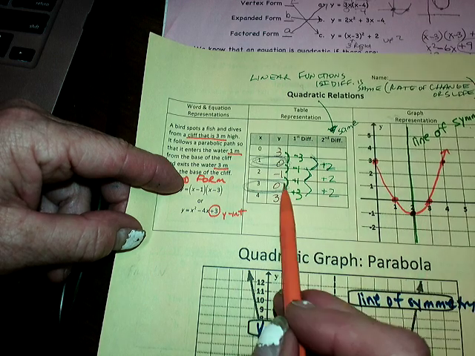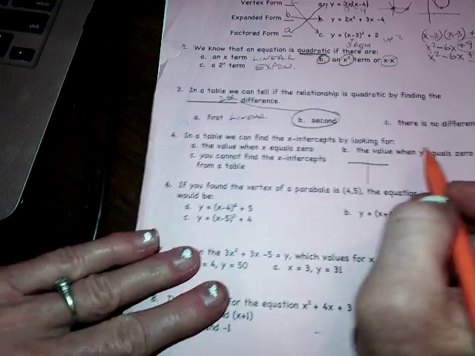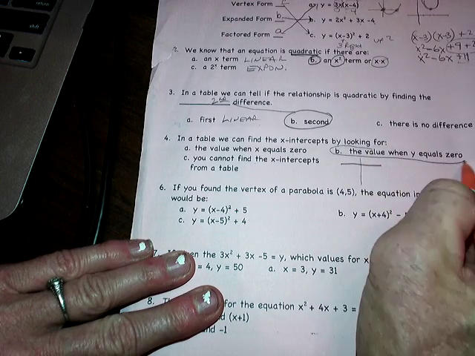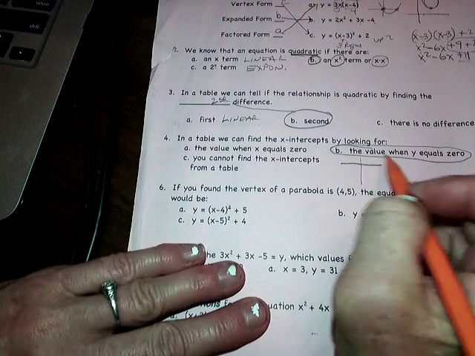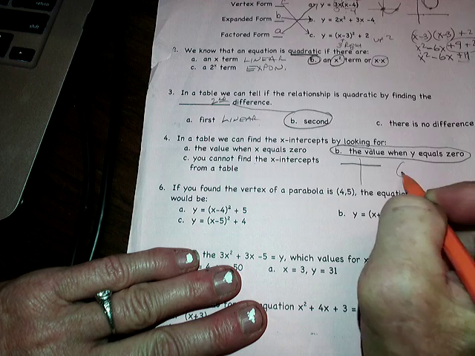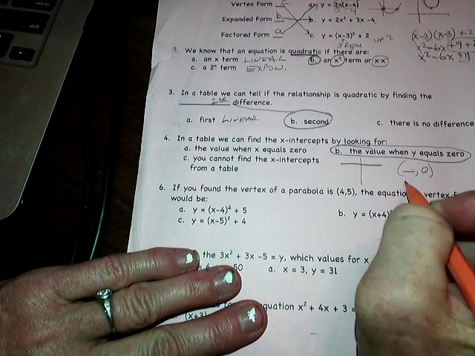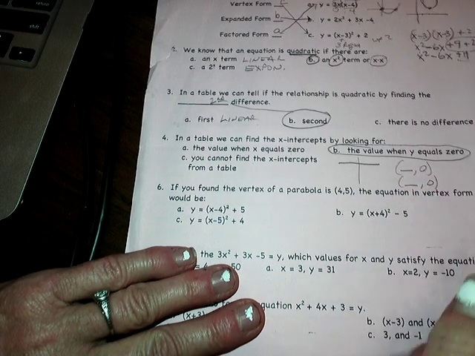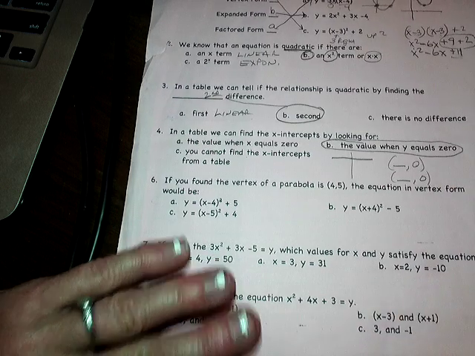If 3 goes in, 0 comes out. So we're actually looking for the value when y equals 0, right? We need some x, and then we get 0 to come out. We need some x, and we get some 0. Often there's 2, sometimes there's just 1.